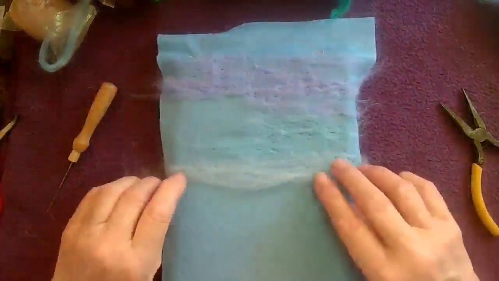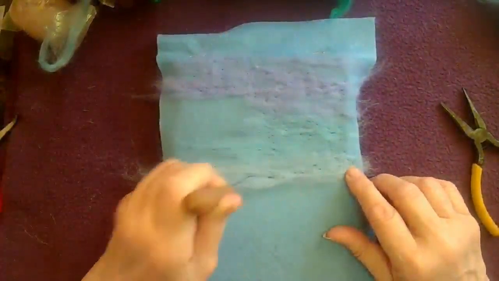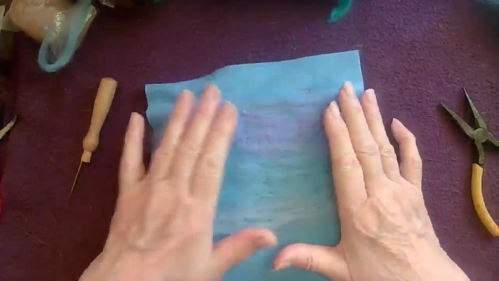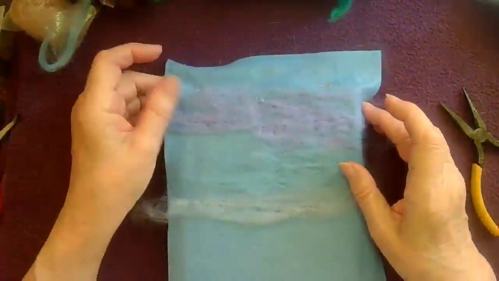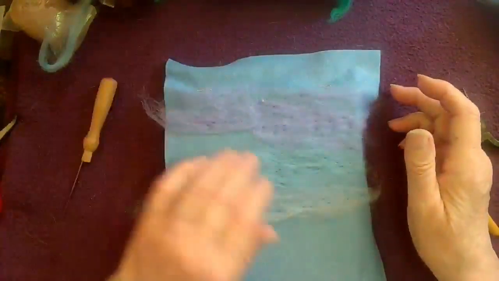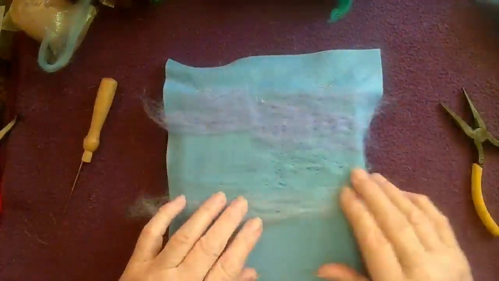Okay. Now what I'm going to do before I add my clouds, I'm going to tamp this all down flat, and I'm going to see if and where I need a little more darker blue on the top. The clouds are all going to be through here, so I don't need to put any sky there.